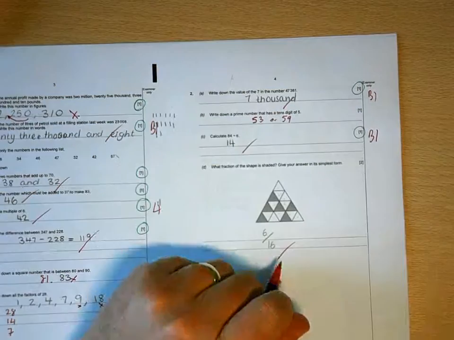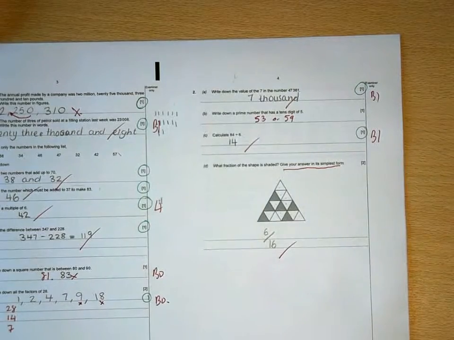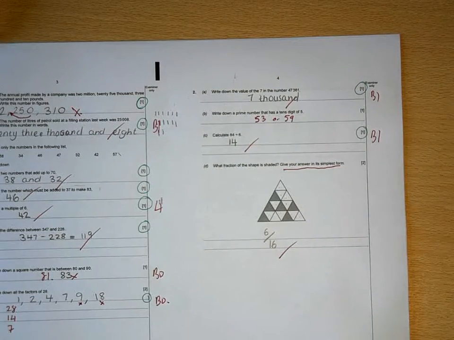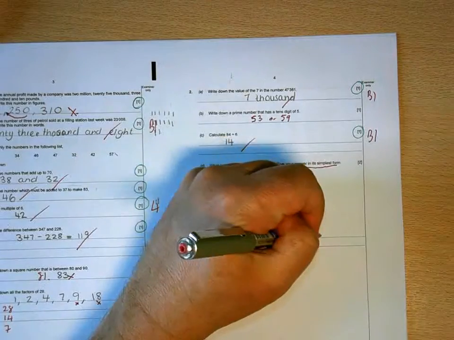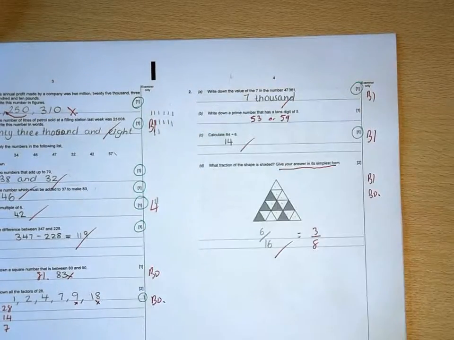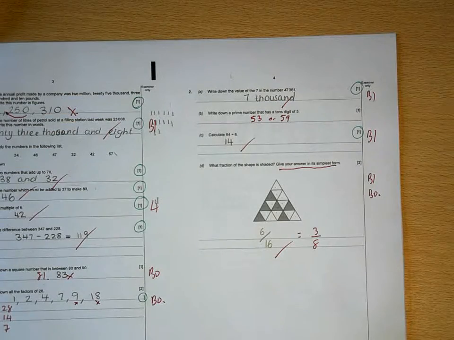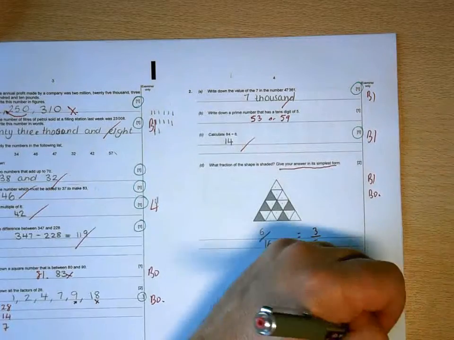What you've written down there is correct, but it doesn't answer the question fully, which is to give it in its simplest form. Now, because you can divide both of those numbers by the same number, 2, you can cancel it down and simplify it, because 6 divided by 2 is 3, 16 divided by 2 is 8. So you'll only get one of the 2 marks available there. So on that first page, you're going to score 5, 8.